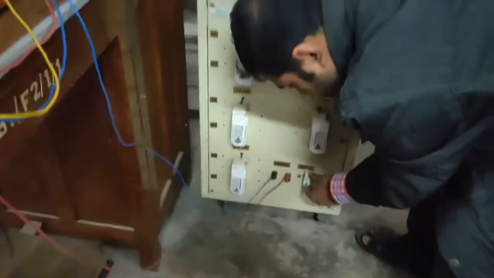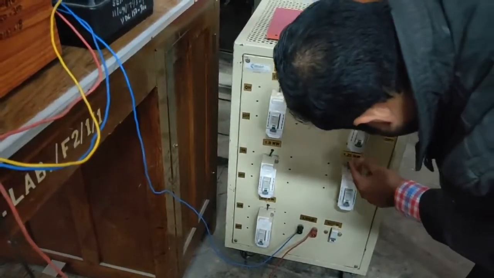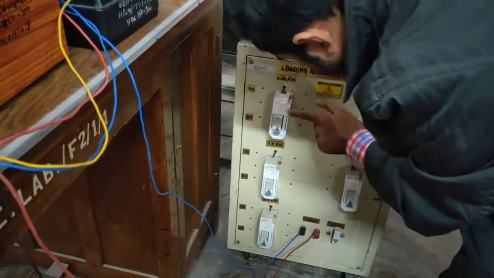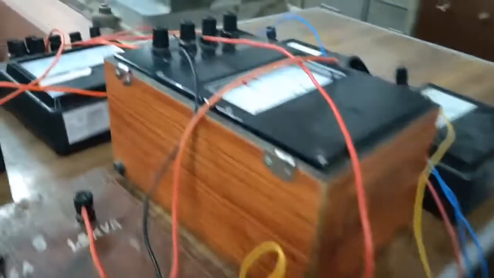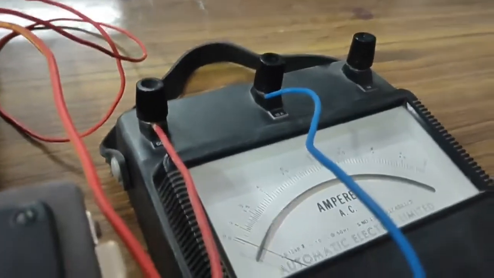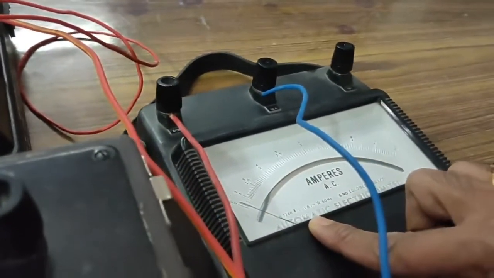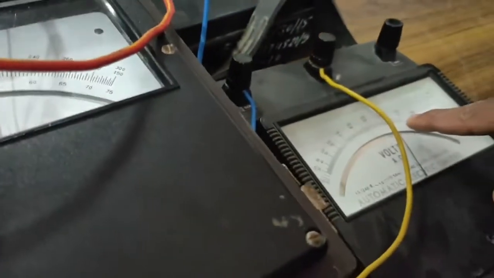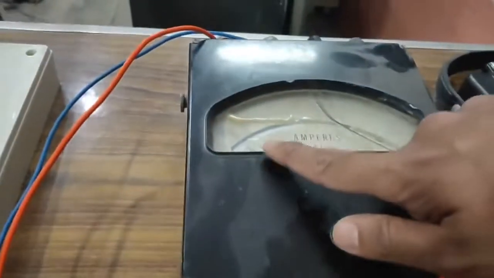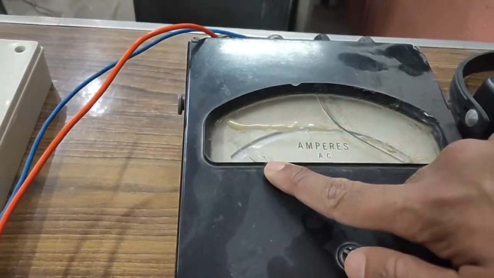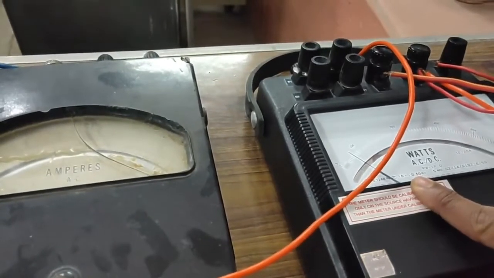This is the main MCB which I am switching on. Then in steps I am going to apply the loads. This load is rated for 0.25 kilowatts, so I am switching on this load. As you can see, the applied load is very small, so the current is negligible on the secondary side. But there has been a little voltage drop on the secondary side due to voltage regulation. On the primary side, you can see the current has moved a little higher than 0, and you can measure the input power on the input side.